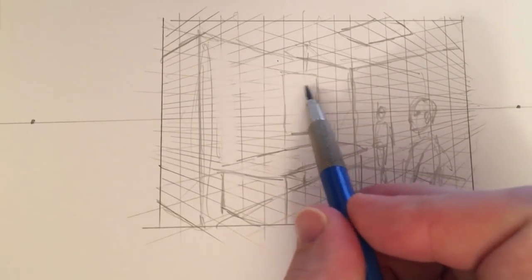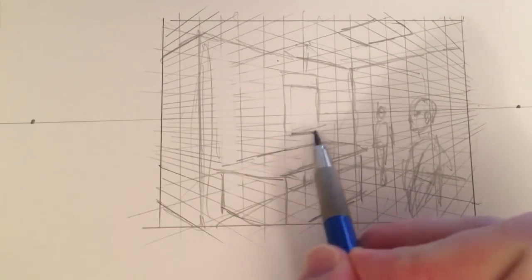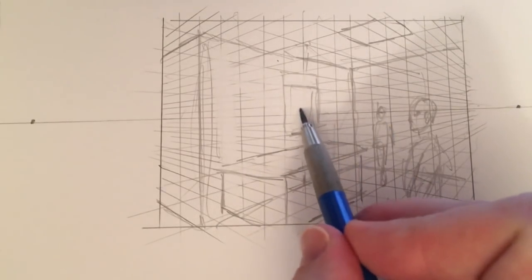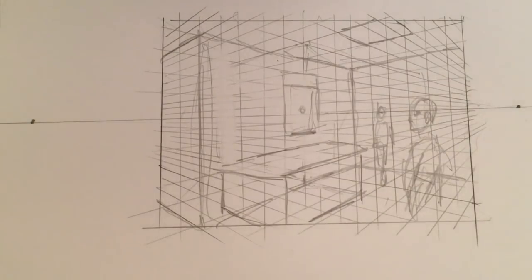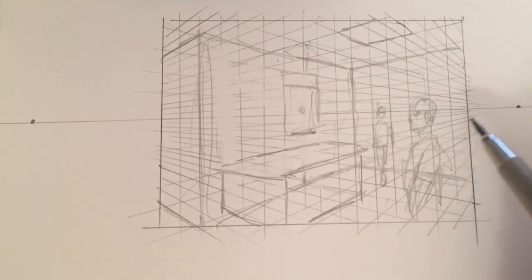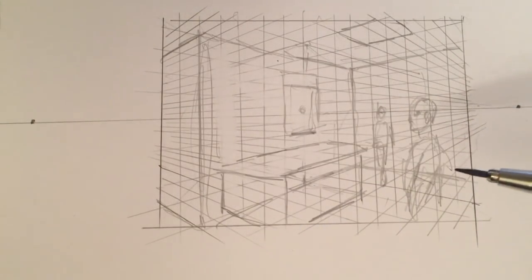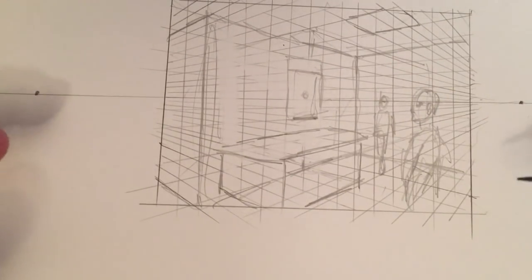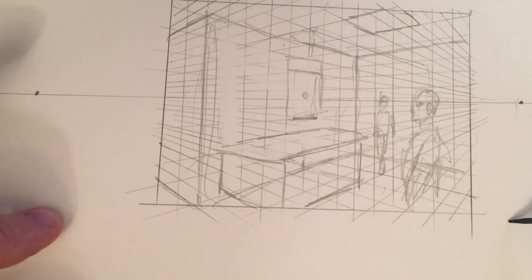The window might be a little high. We might bring the window down a little bit so this guy can actually look out dead center of the window. So that is 2-point perspective. Now, just like 1-point perspective, raising or lowering the horizon line is going to give you different effects. Now, if you lower the horizon line, should we do it again? We might want to just do this again so I can show you.